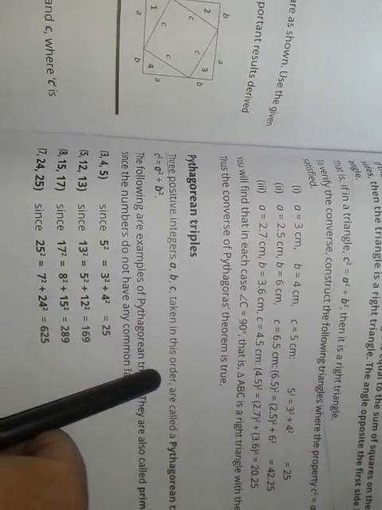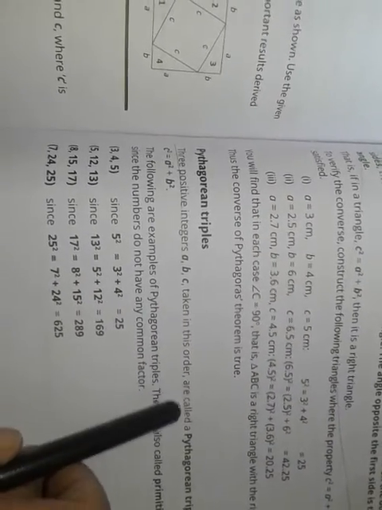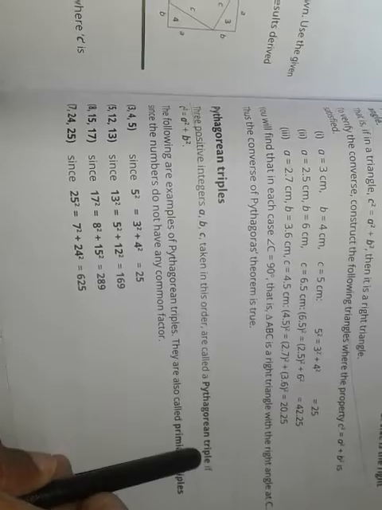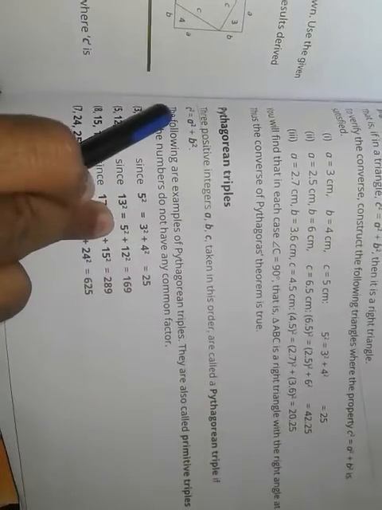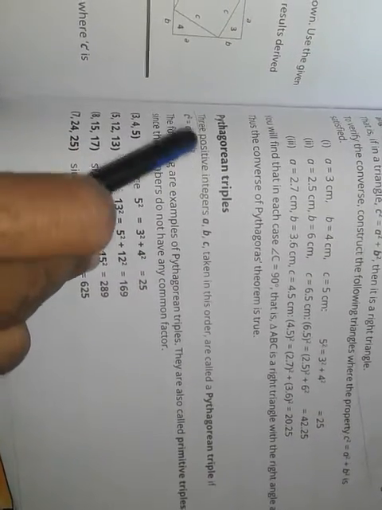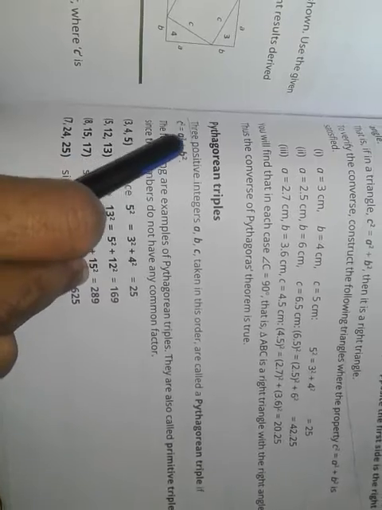Suppose there are three integers A, B, C, taken in this order. They are called a Pythagoras triplet if C square equals A square plus B square, which means the square of one is equal to the sum of the other two squares.